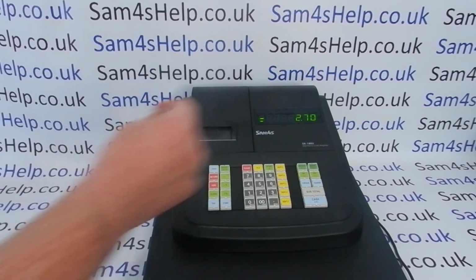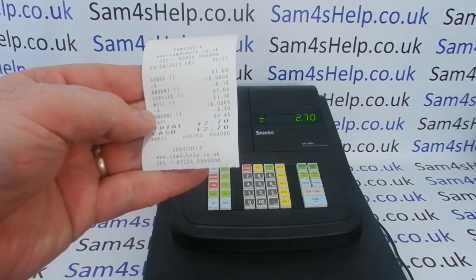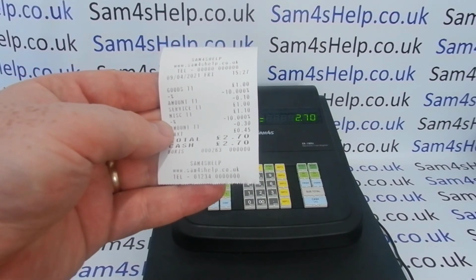The discounts are recorded on the receipt if you've got the receipt switched on, and they'll also be referenced on your end of day report.